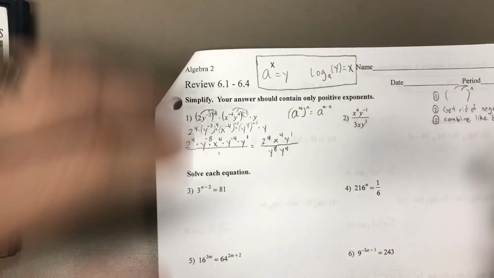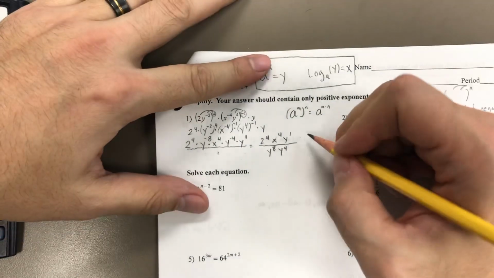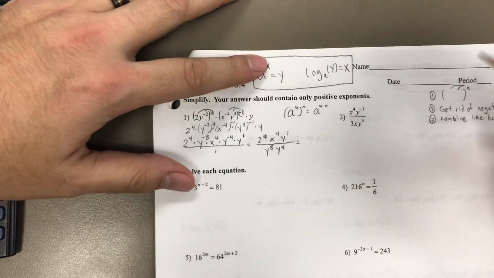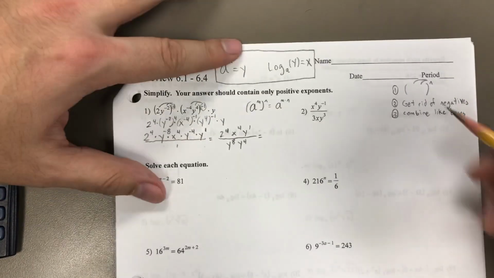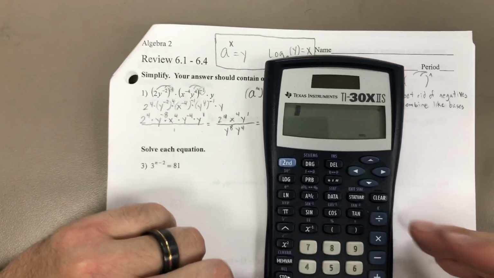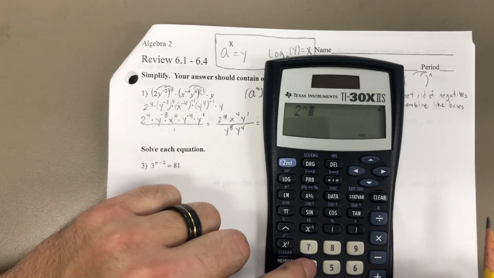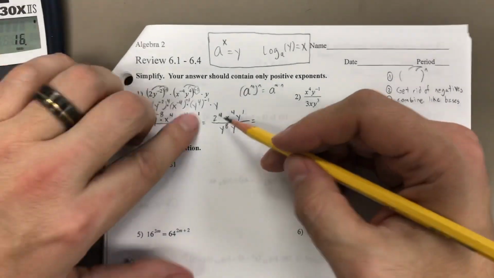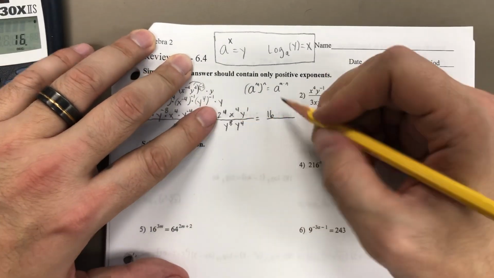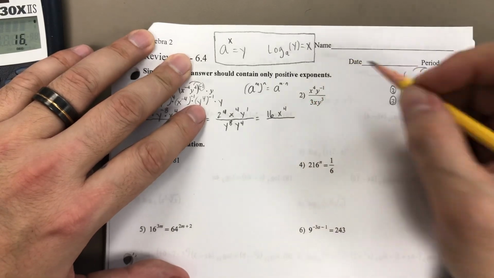So next I'm just going to combine stuff together as I can, and evaluate any numbers that I have. So that's going to be the combine the bases part of it. So if I have 2 to the 4th power, if I can't do that in my head, I just do 2 to the power of 4, and I get 16. So 2 to the 4th is equal to 16, so 16. And then that's the only x value, so it stays the same, x to the 4th.